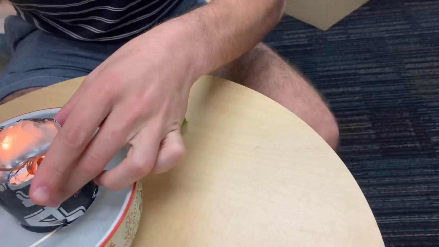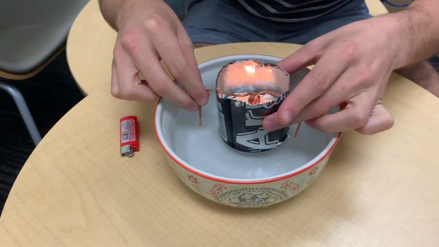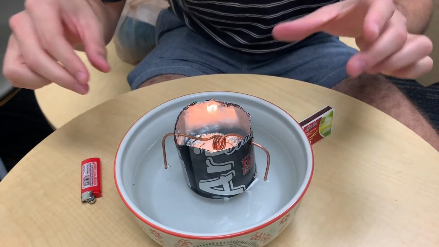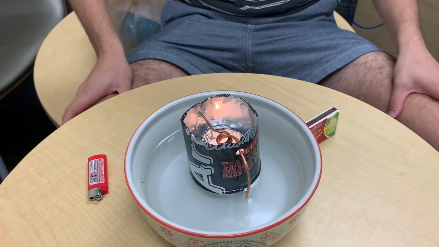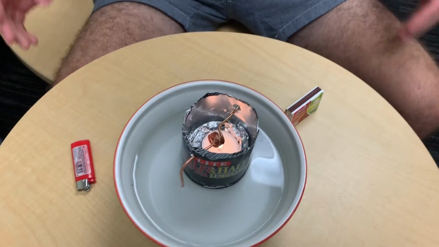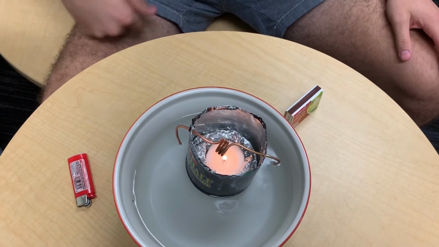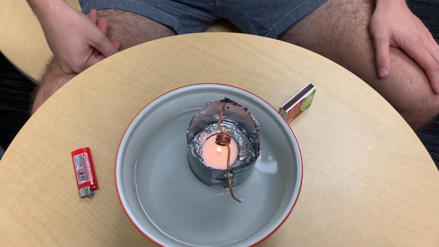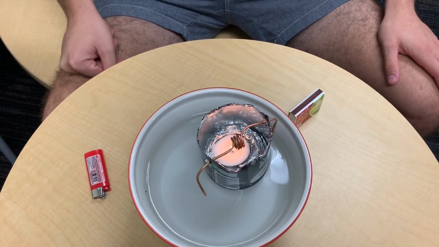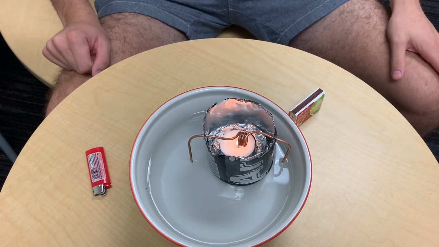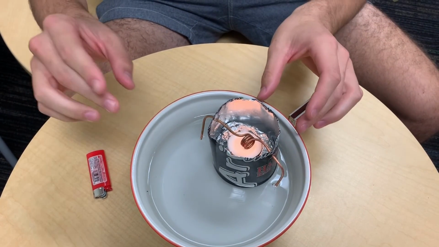Alright, so we'll position this, and as you can see, it's starting to rotate as the water is evaporating into superheated vapor, causing a thrust that's going to spin the can.